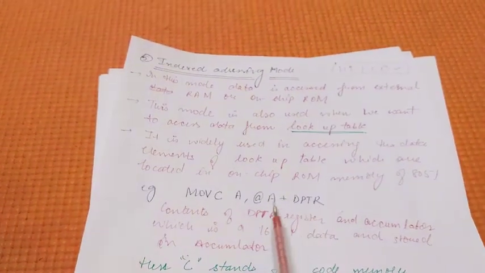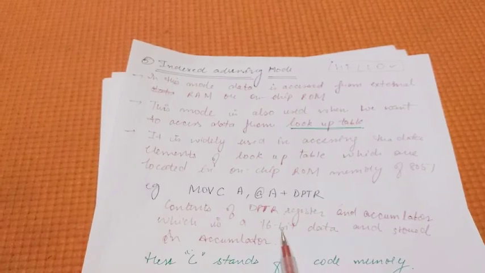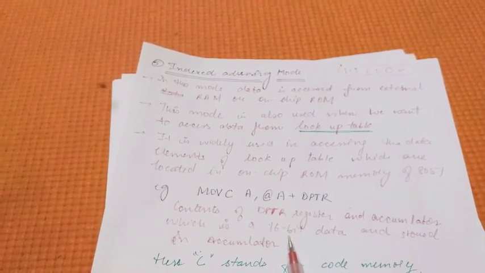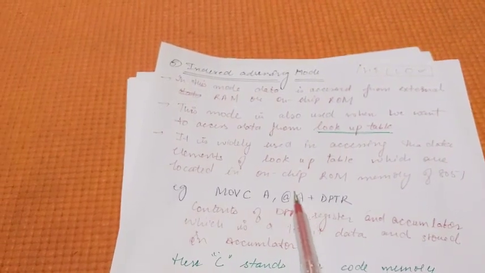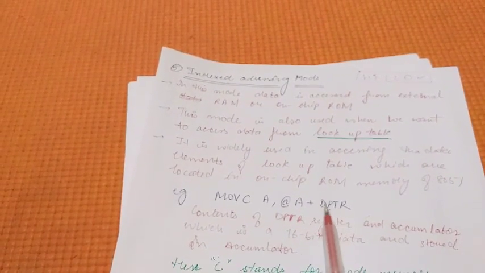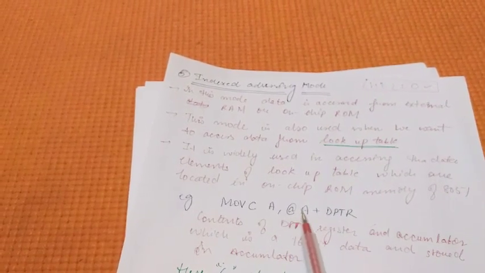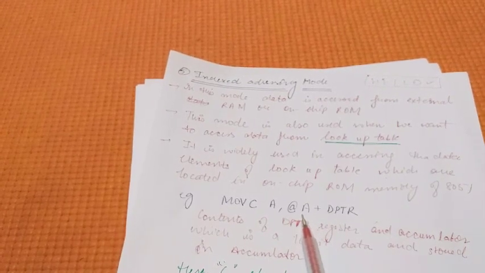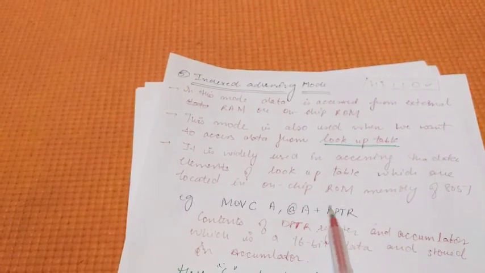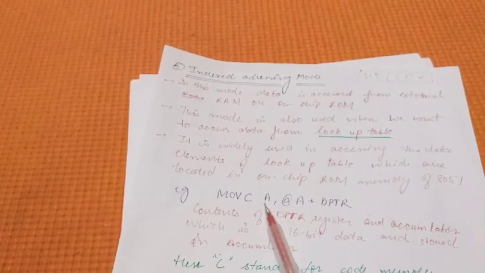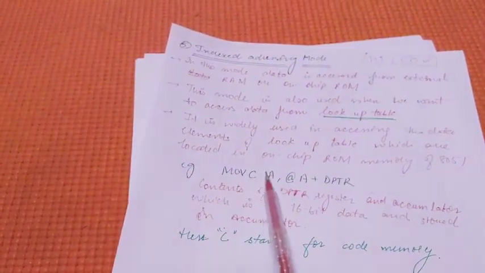In this we have A plus dptr, the content of the dptr register and the accumulator, which is 16-bit data basically, and it is stored in the accumulator. We are storing the data of A plus dptr into A. Here the address of the data is the accumulator content added to dptr, which is stored again into the accumulator. And now you may be wondering what the C in MOVC is.